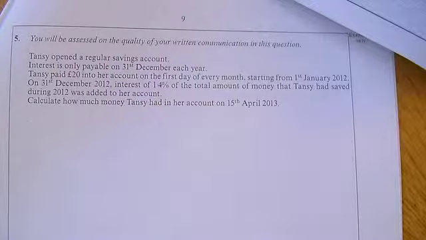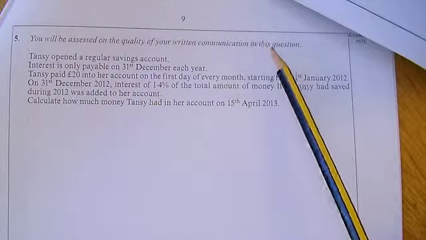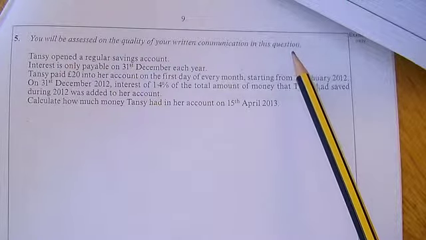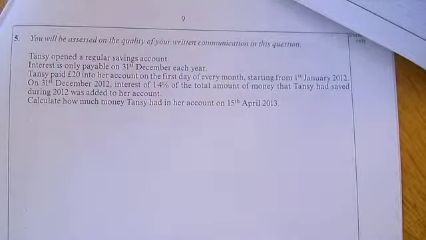It says you'll be assessed on the quality of your written communication. That is worth how many marks? 2. Excellent. So then the maths is worth whatever is left. So it's 6 marks if you look down the bottom of the page. So that means it's 4 for the maths, 2 for your QWC.